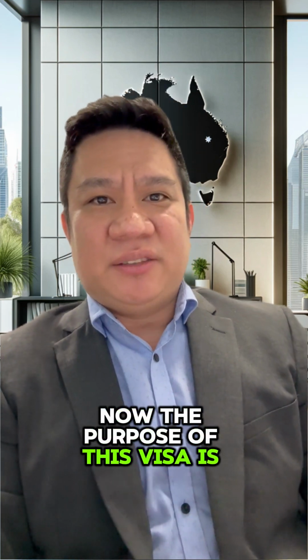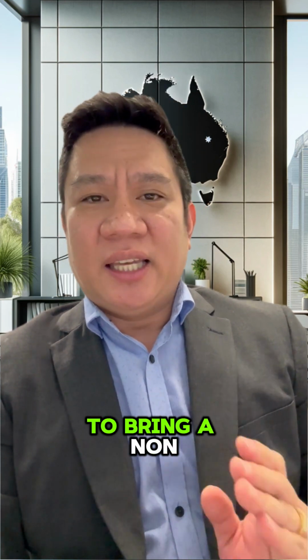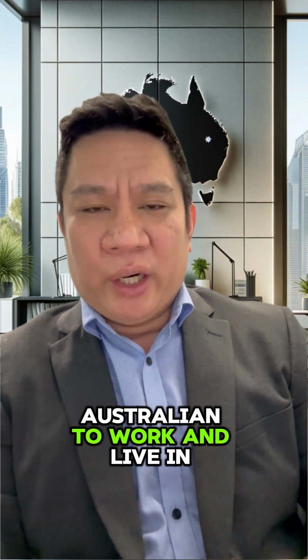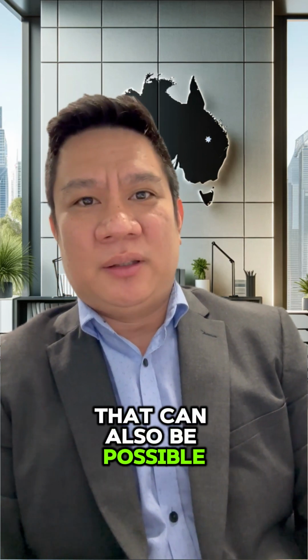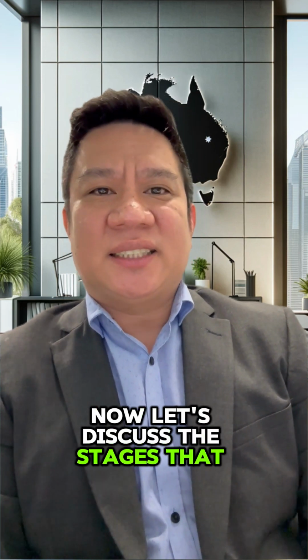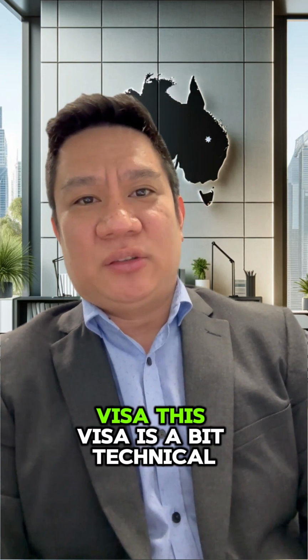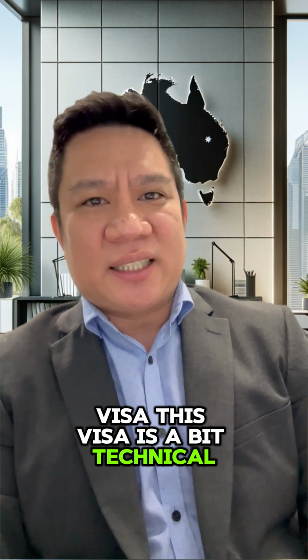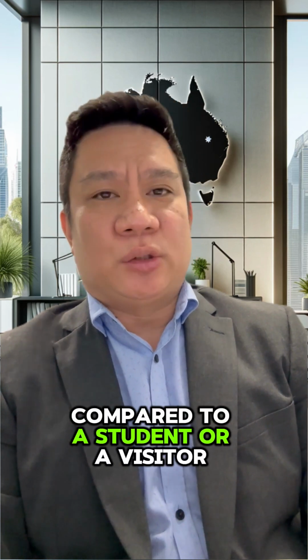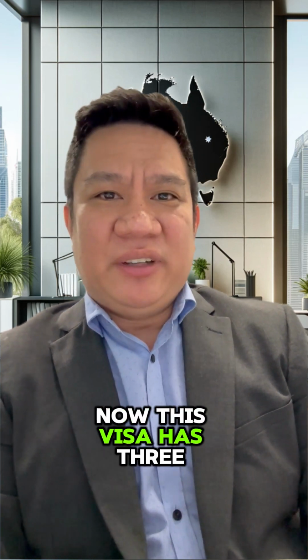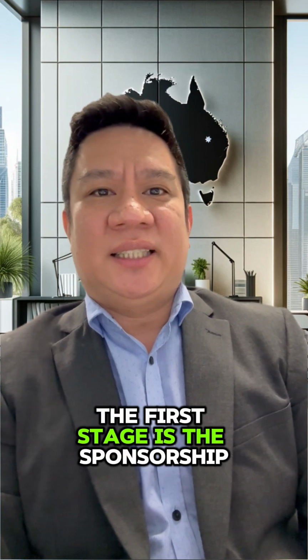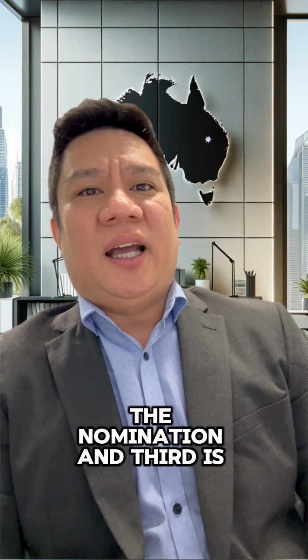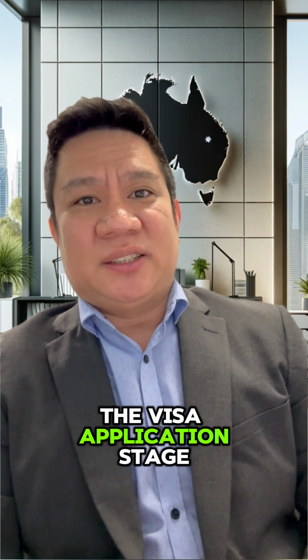Now the purpose of this visa is to bring a non-Australian to work and live in Australia, including his family. That can also be possible. Now let's discuss the stages that are part of this 482 visa. This visa is a bit technical compared to a student or a visitor visa. The first stage is the sponsorship stage, second the nomination, and third is the visa application stage.